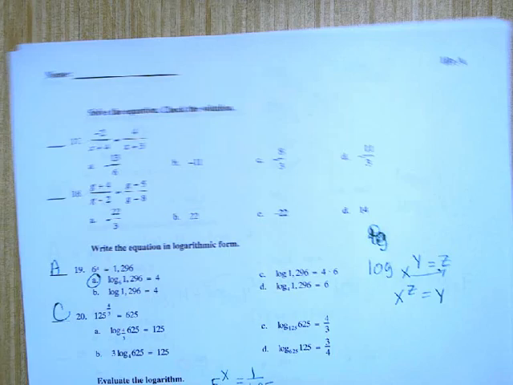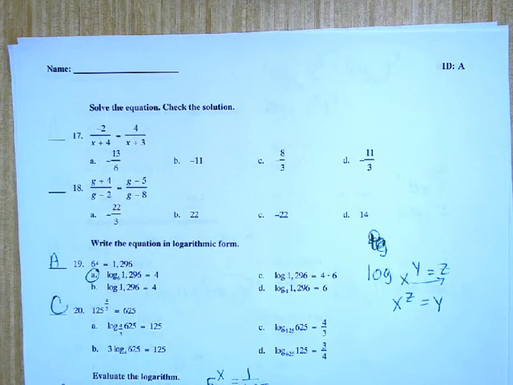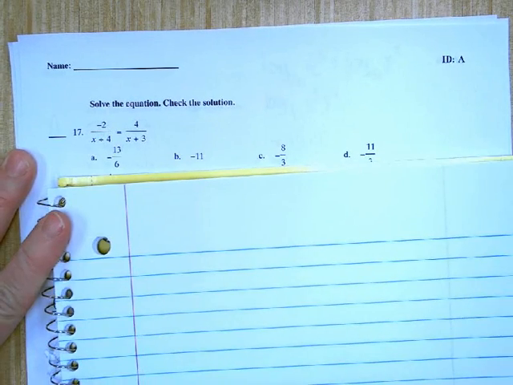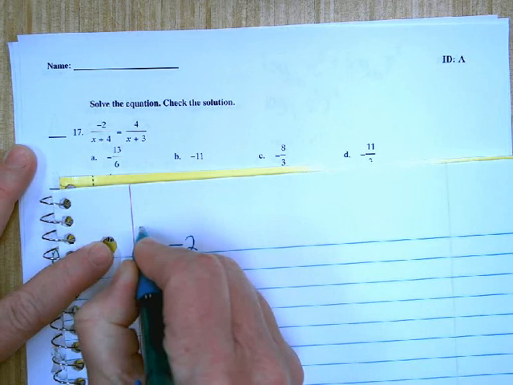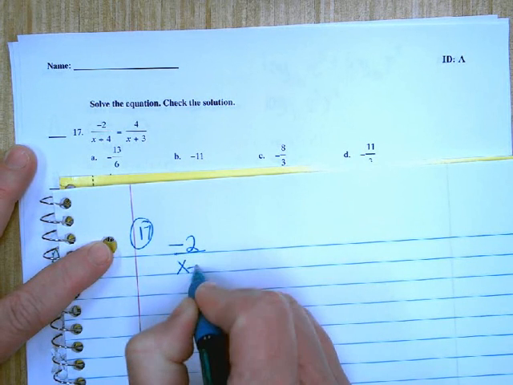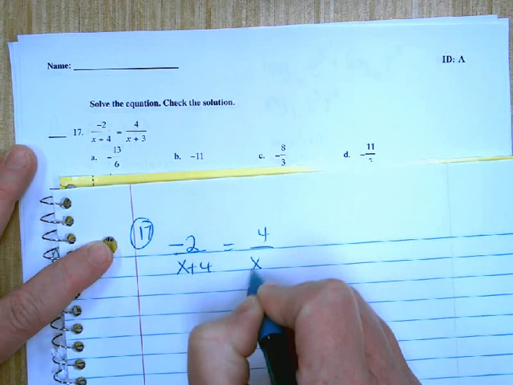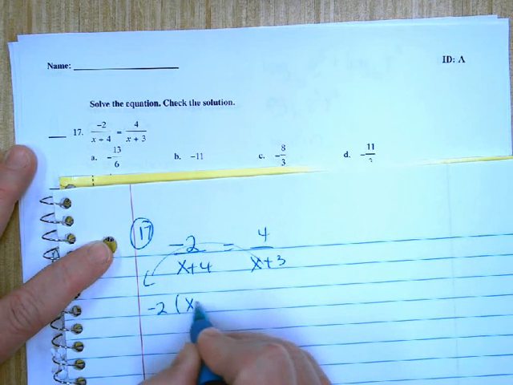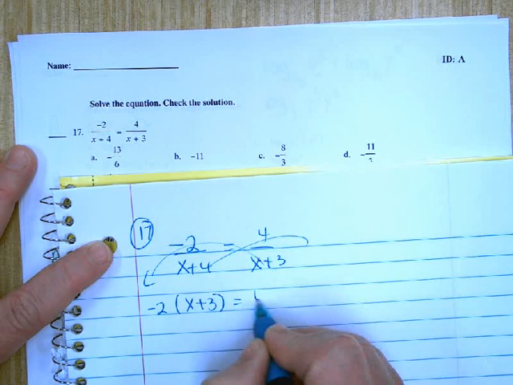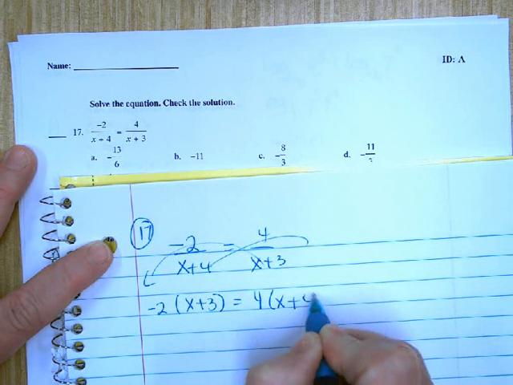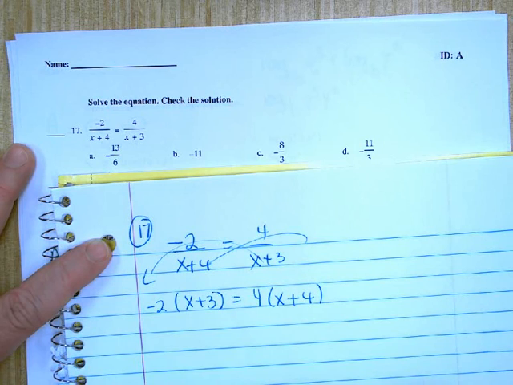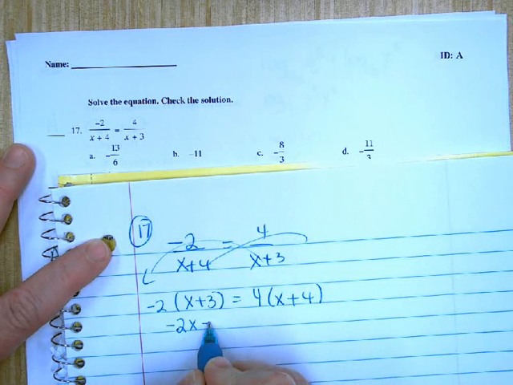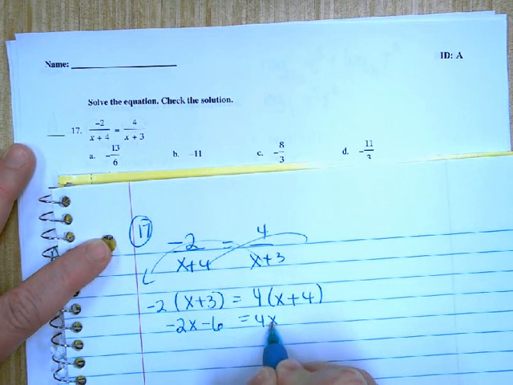Algebra 2, starting with number 17. You need to use cross products here. Negative 2 over x plus 4 equals 4 over x plus 3. We'll cross products. Negative 2 times x plus 3 equals 4 times x plus 4. Distribute. Negative 2x minus 6 equals 4x plus 16.